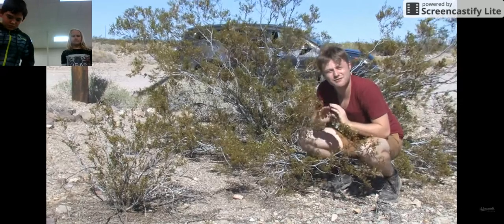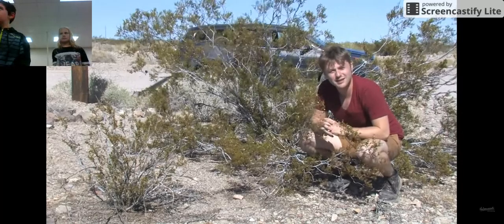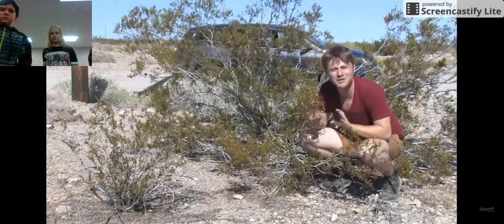Creosote plants have very long roots. The roots collect water when it rains. The roots can be up to 4 meters long.